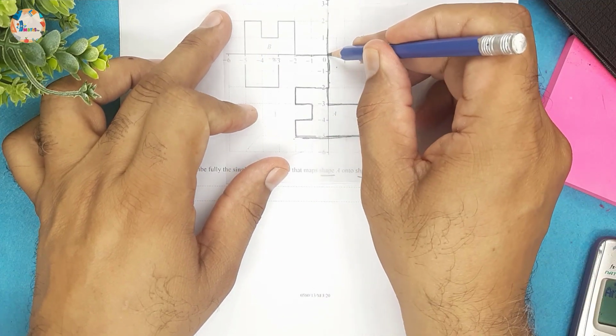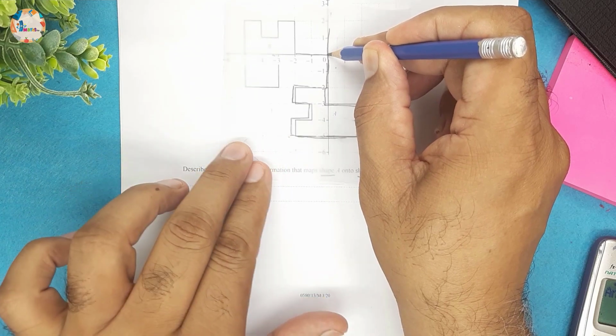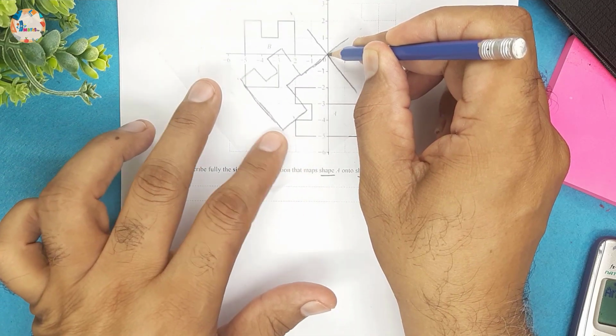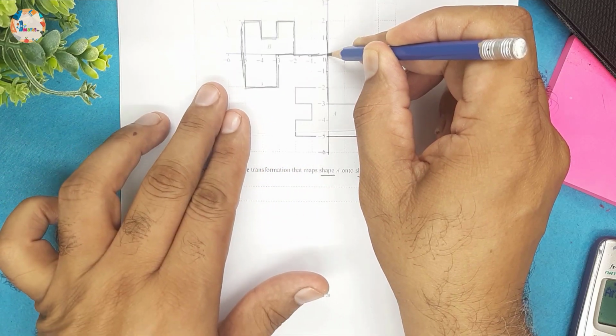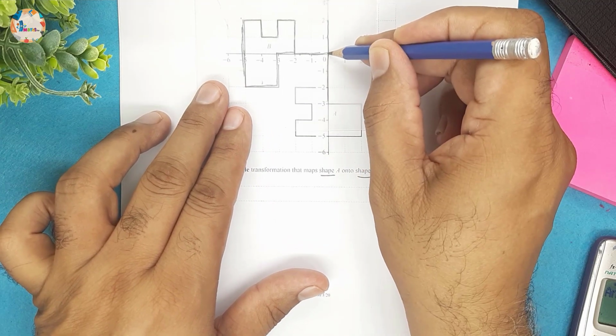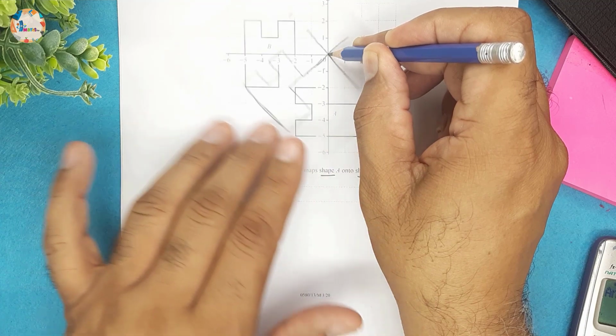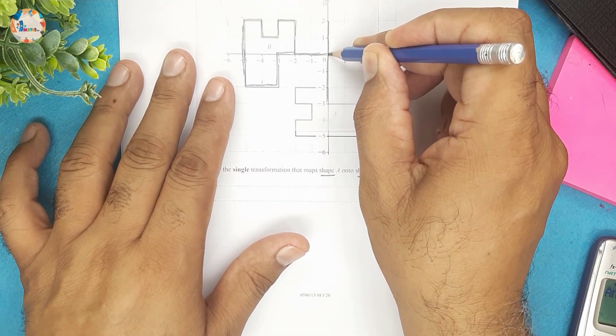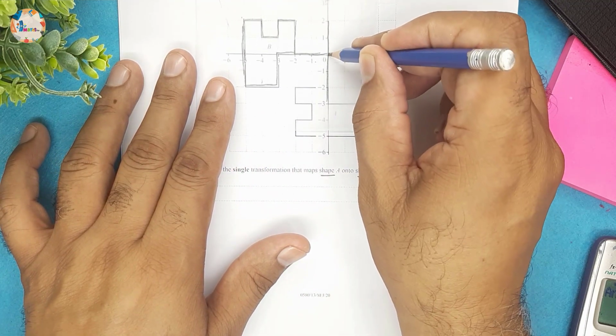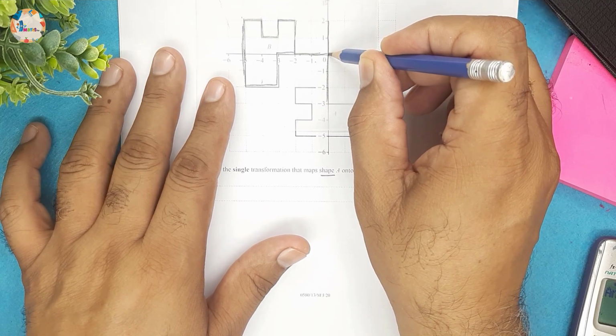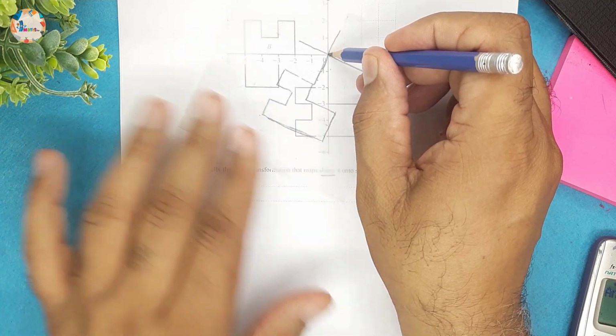If we place the pencil over here and rotate, we will see it fits exactly. So this will be a rotation from here. This will be 90 degrees clockwise about the origin. This is the origin where I'm putting the pencil. So hopefully you understood this.